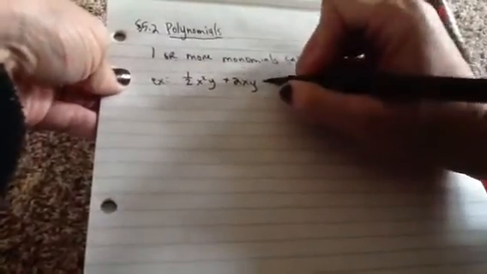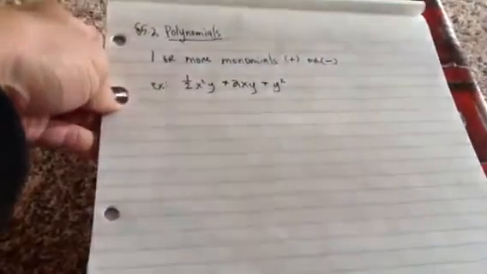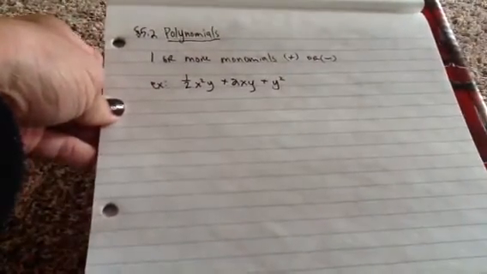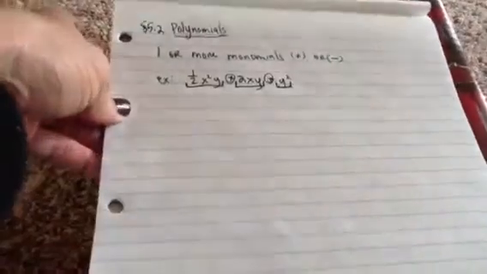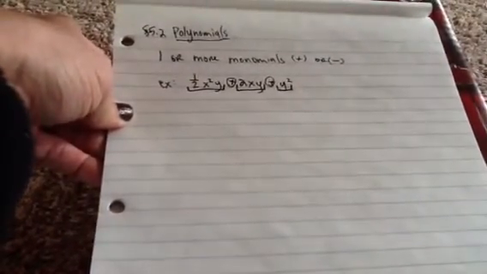So an example would be something like 1/2 x squared y plus 2xy, even plus y squared if we wanted. That's a polynomial. Each of these are monomials added together. Very simple.